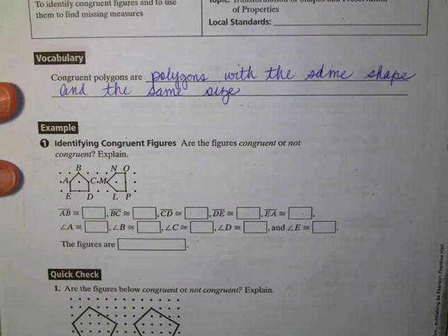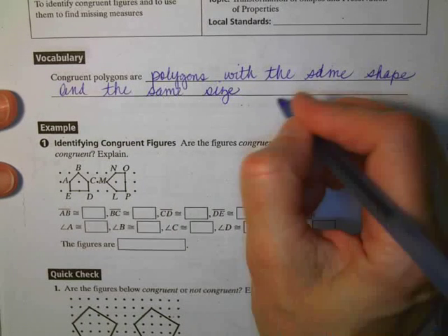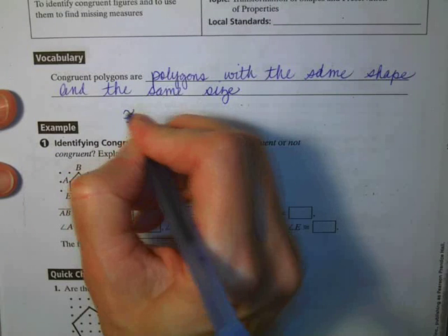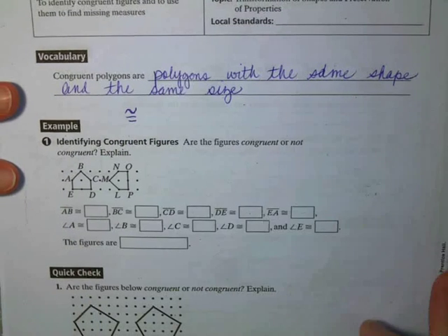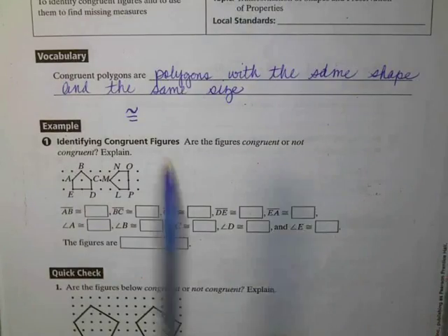So that's pretty straightforward. Most of us know what that means. The symbol for congruent, again just to remind you, is an equal sign with a little squiggle over it. I call it a squiggle for lack of a better term.